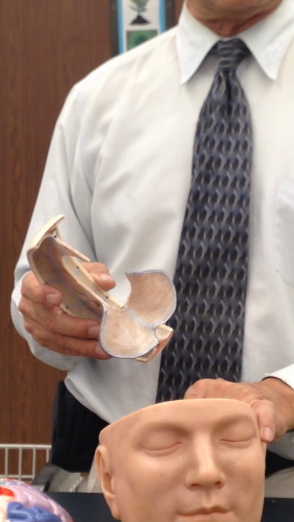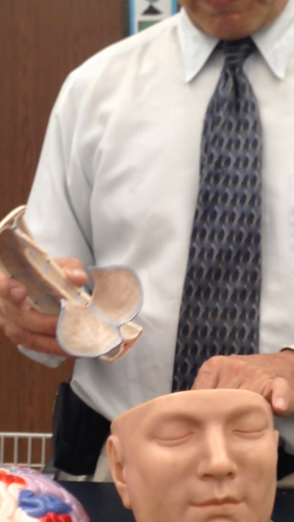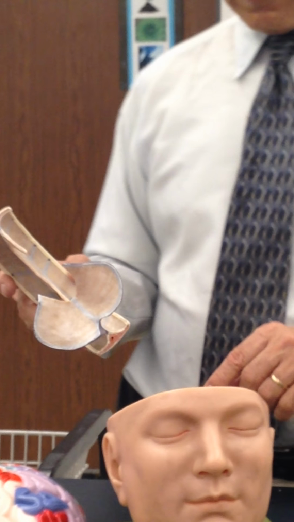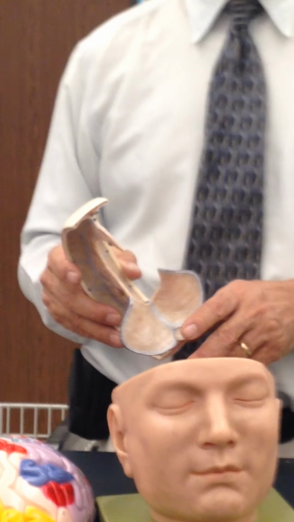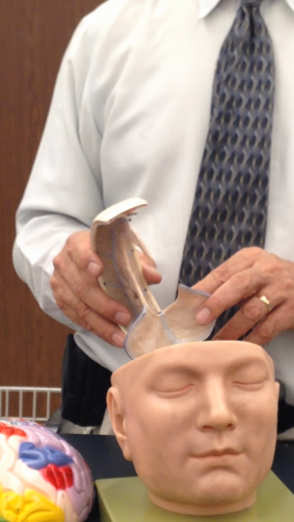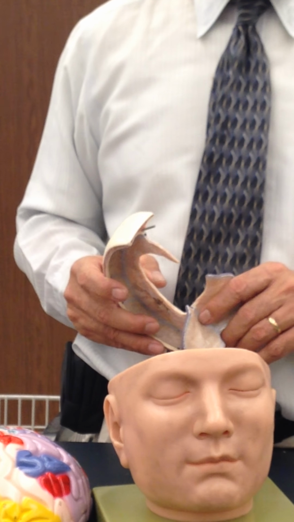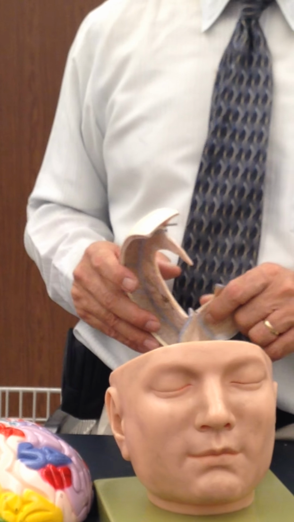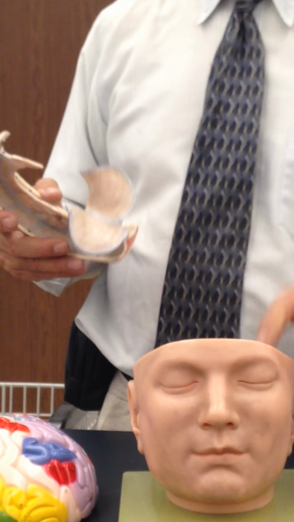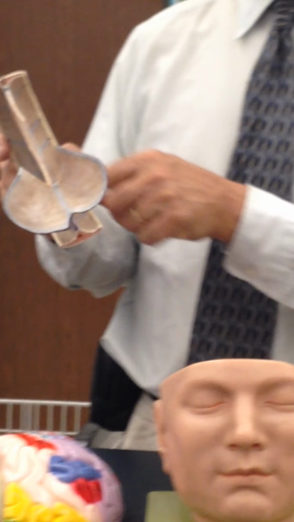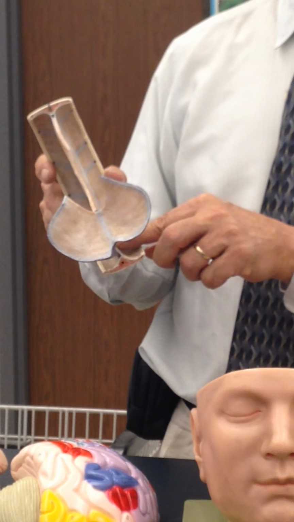It will carry the blood to the inferior vena cava, to the right atrium. Okay, so this is the falx cerebri, separates the right and left hemispheres of the brain.